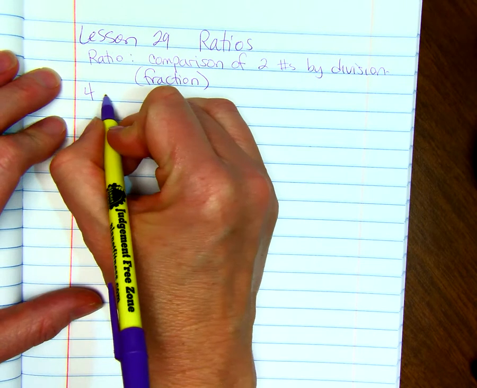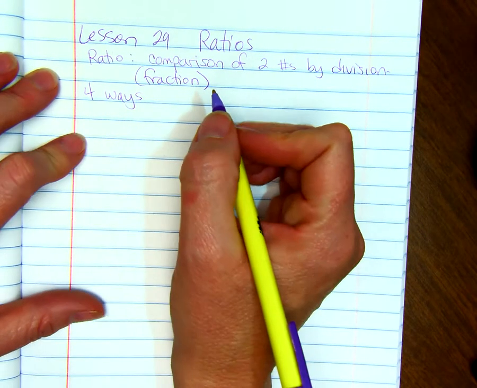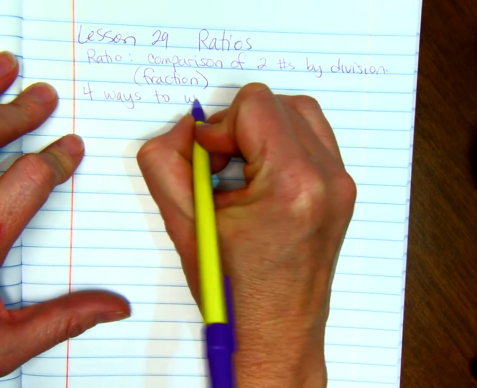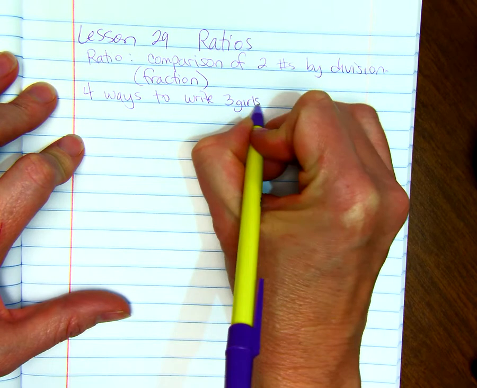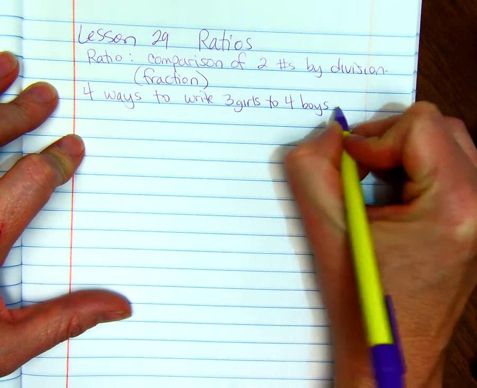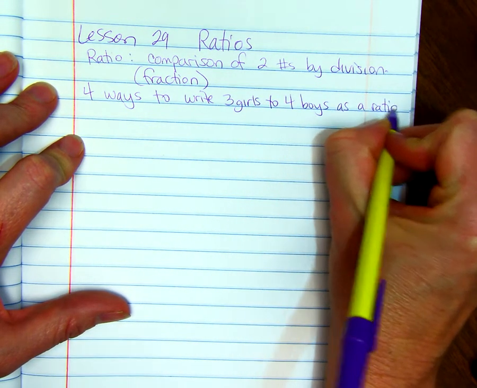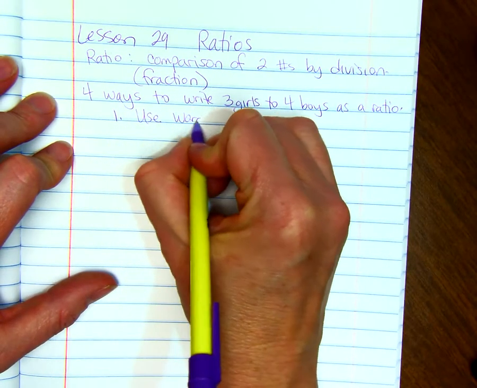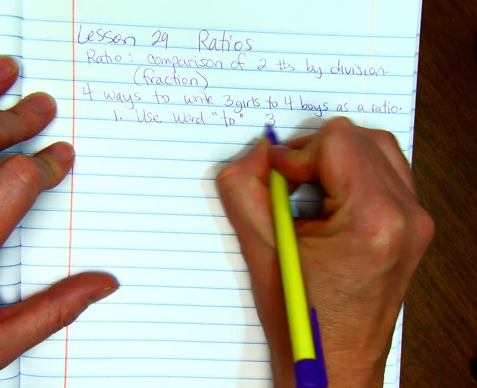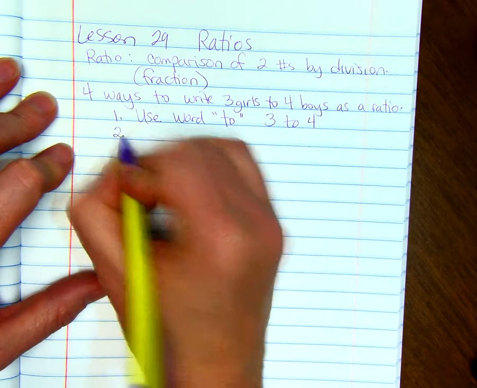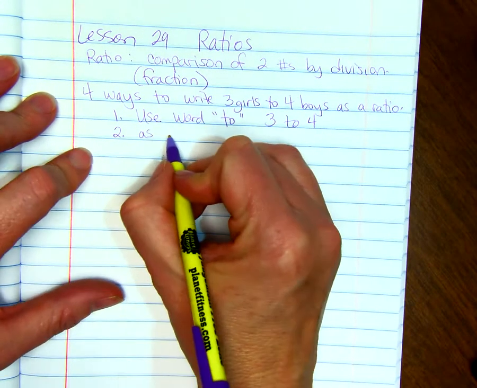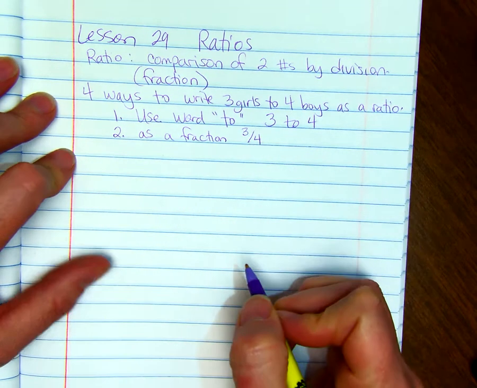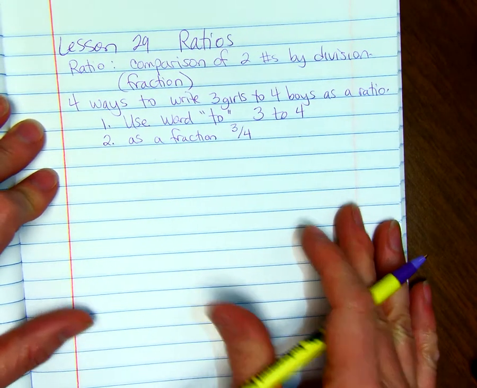There's 4 ways to write 3 girls to 4 boys as a ratio. The first one is just using the word to. So we could write 3 to 4. The second one is to write it as a fraction, which would be 3 to 4, and it just looks like 3/4.